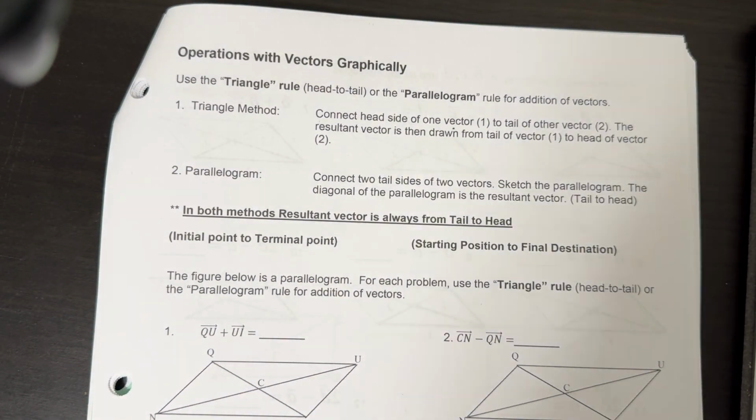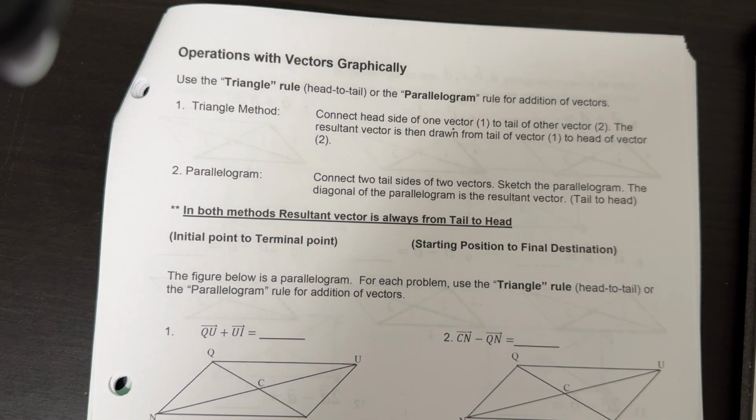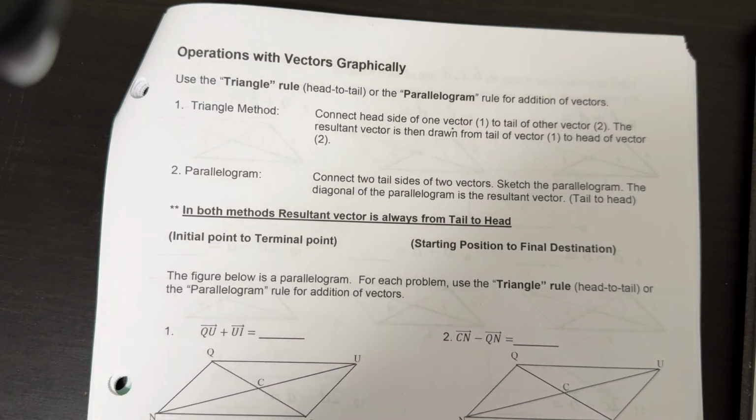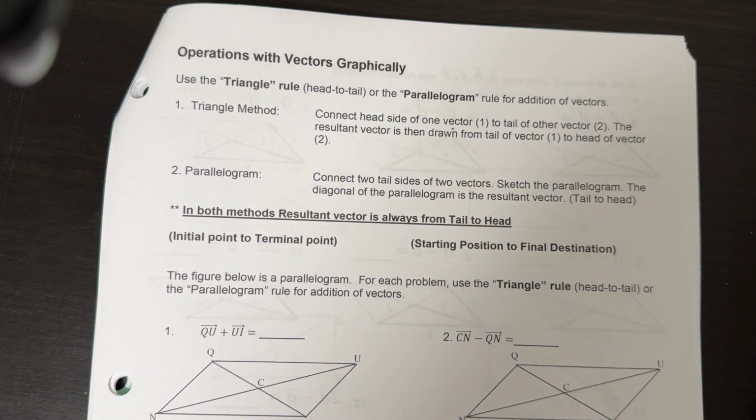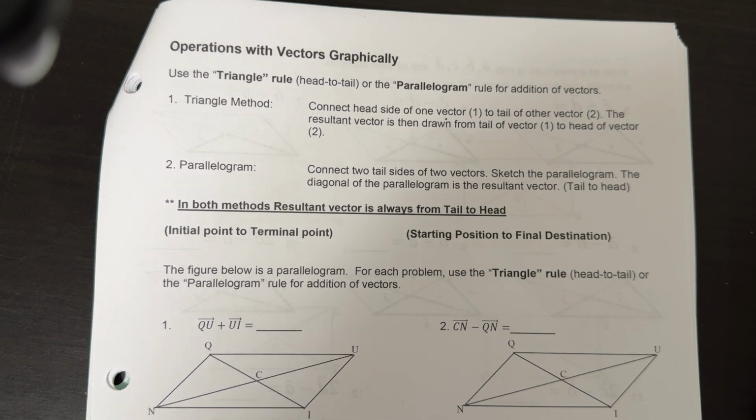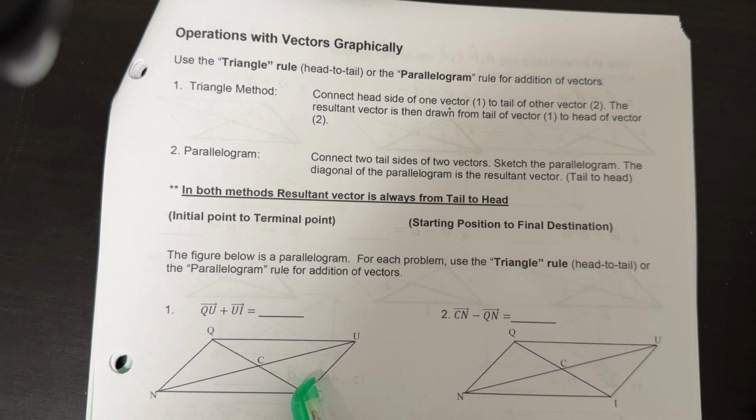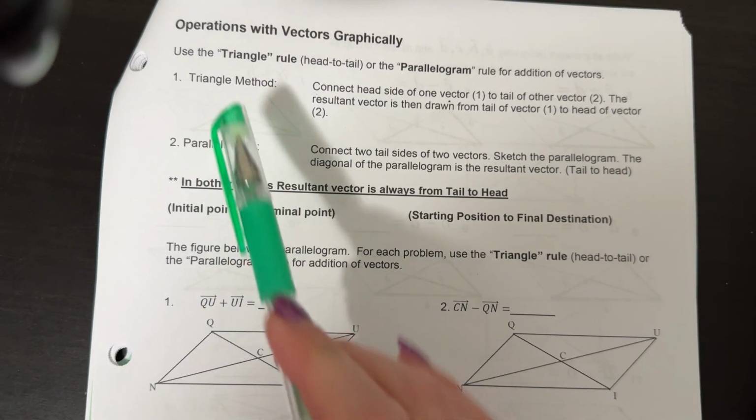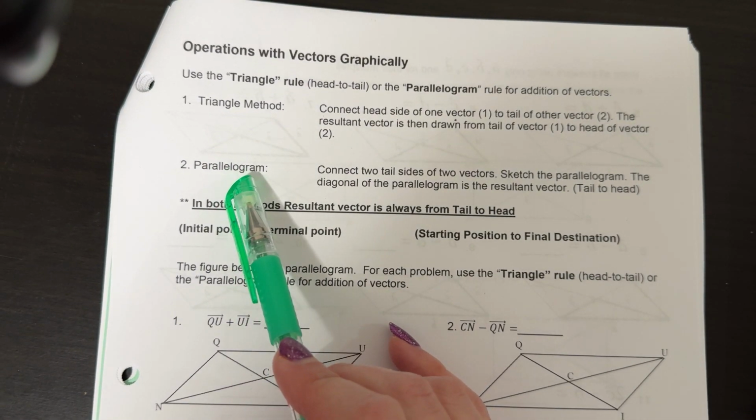Okay, so our new topic today is going to be operations with vectors graphically. The way we ended the warm-up, that was operations with vectors in component form. When we have diagrams of vectors, there's two methods for adding or subtracting them, a triangle method or a parallelogram method.